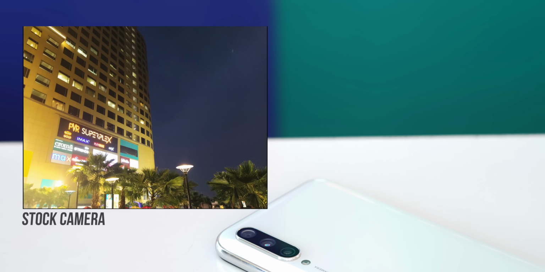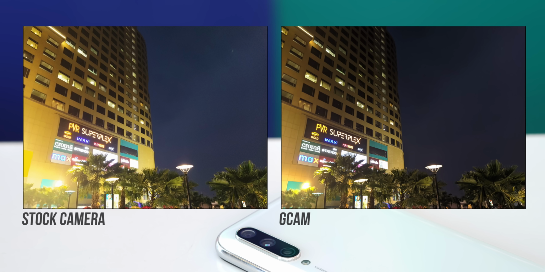Things get even more interesting in low light. Let's check out some low light photos. Starting off with this shot where the default camera app does a fine job, but yeah, the lights are kind of messed up. Now check out the Gcam shot. What a difference. Gcam not only fixes the lights, it just makes the overall photo better.